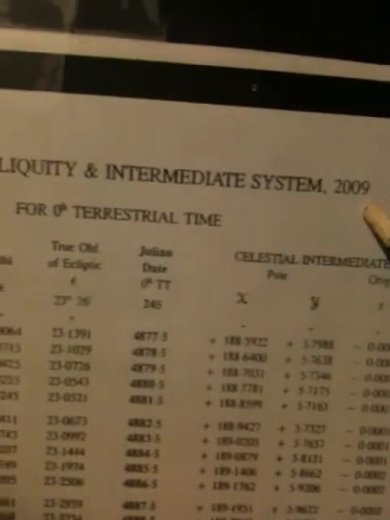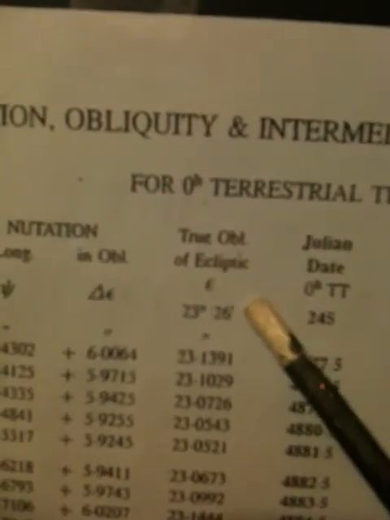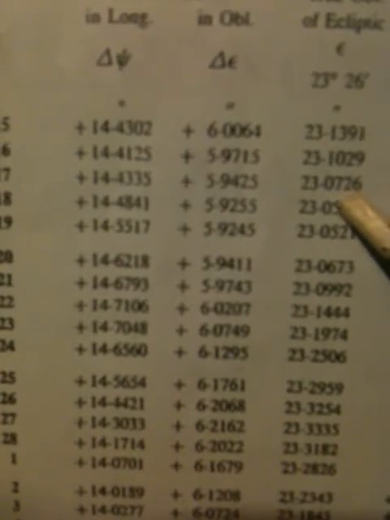In order to determine whether or not the Earth's axis was shifting, there's really only one place to look, and that's the Astronomical Almanac for the year 2009. So as of February 17th, 2009, the true obliquity of the ecliptic, 23.26. Okay, so we go here to February 17th, and we're cool. We're at 23 degrees. That's within parameters.